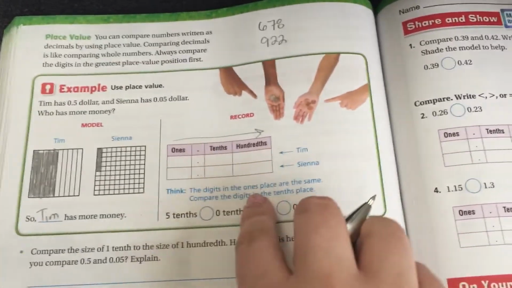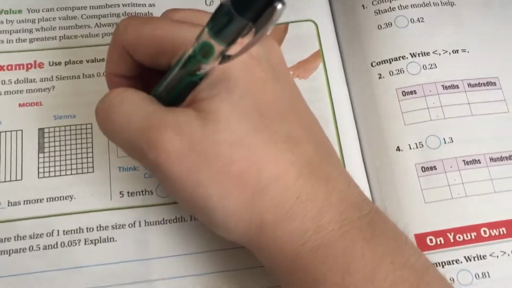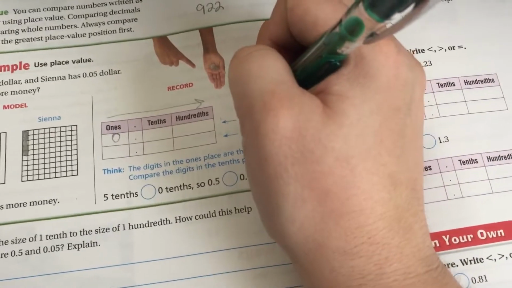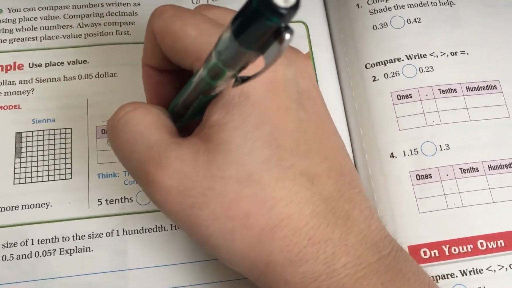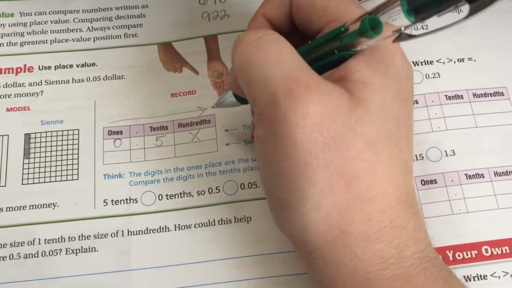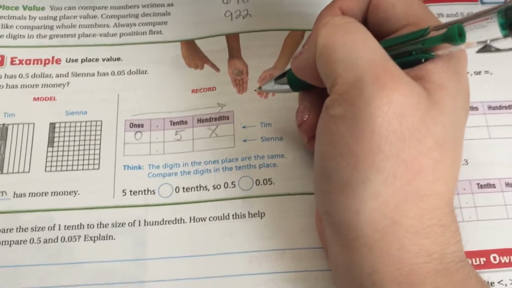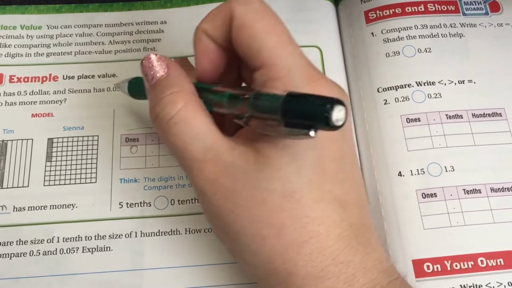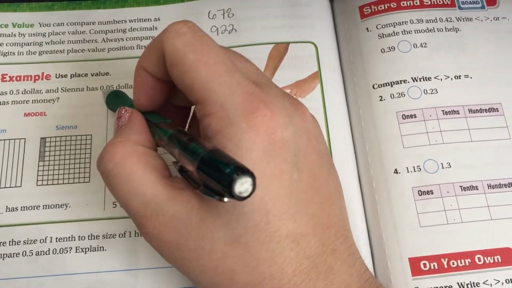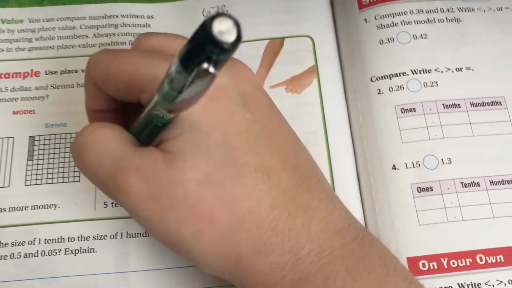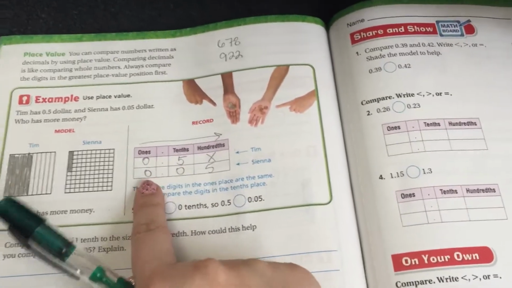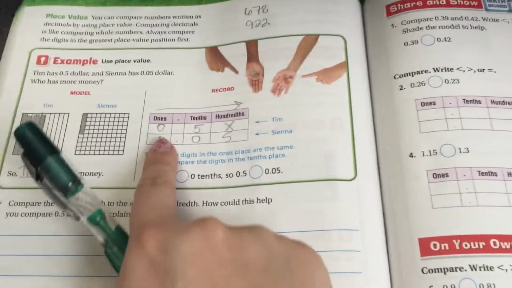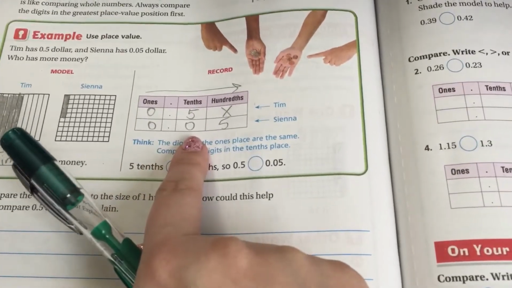But if you were to just compare him with the numbers, so Tim is going to go in this top one, and he has 5/10 of a dollar. So I'm going to put 0.5, and there's no hundredths written in his number, so I'm just going to write an X in that box. And then Sienna has 5/100, so I'm going to put 0.05. I start over here. They both have no whole numbers, so I can't use that to compare with. Go to the next place value.